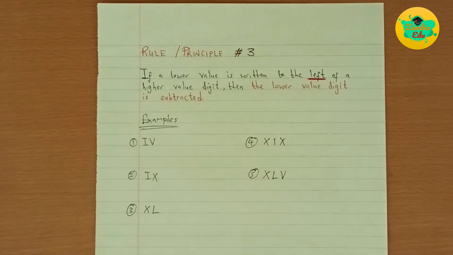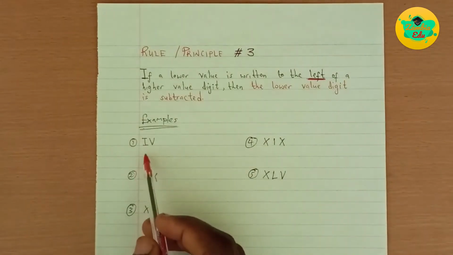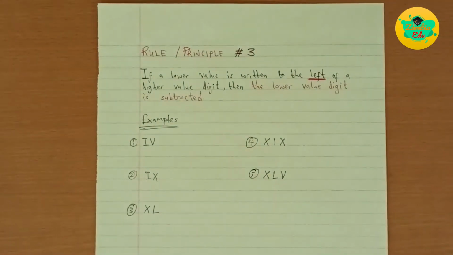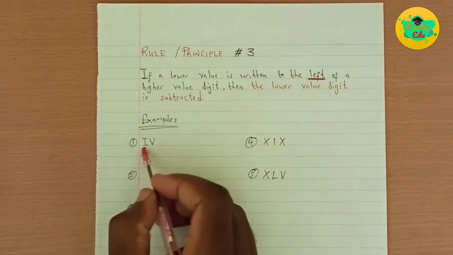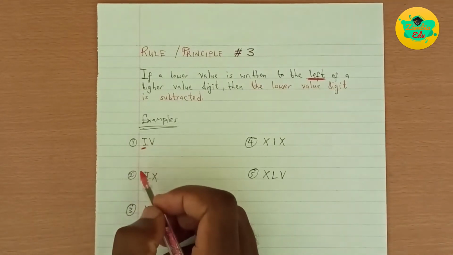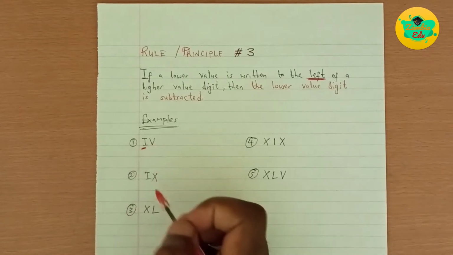Okay. Now, let's take a look at example number 1. When you critically look at example number 1, one thing that we are able to notice is that the lower value symbol, or rather digit, is on the left of the higher value digit.